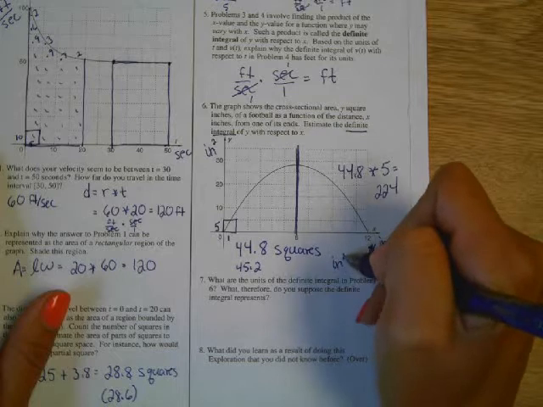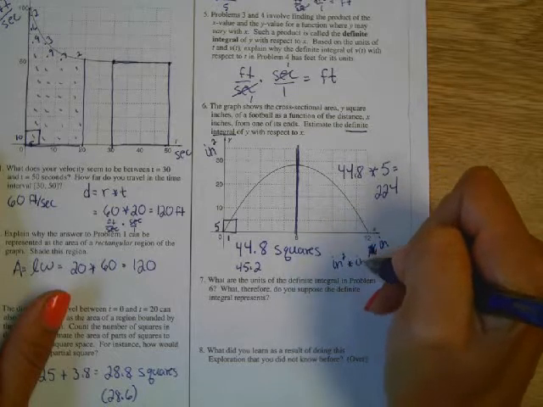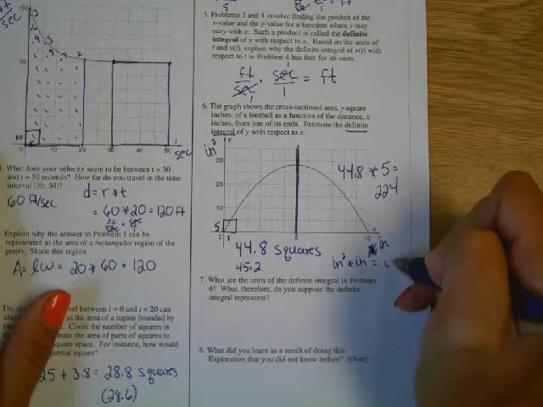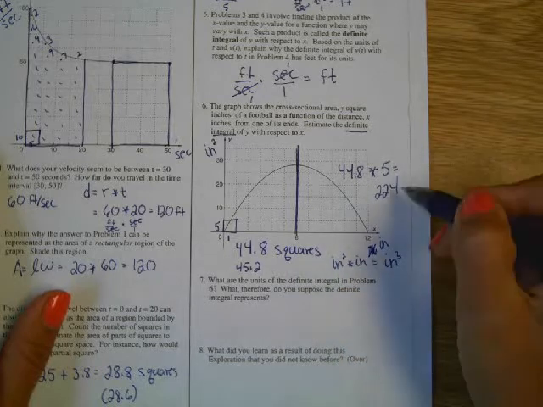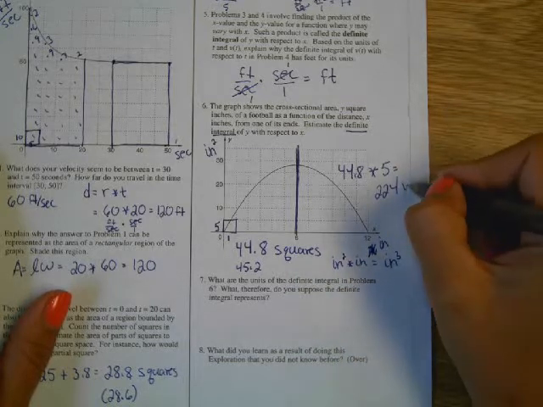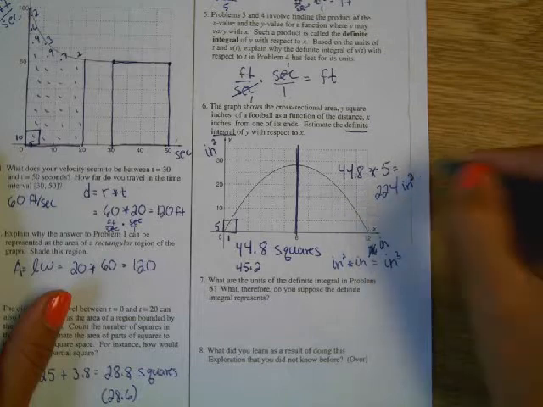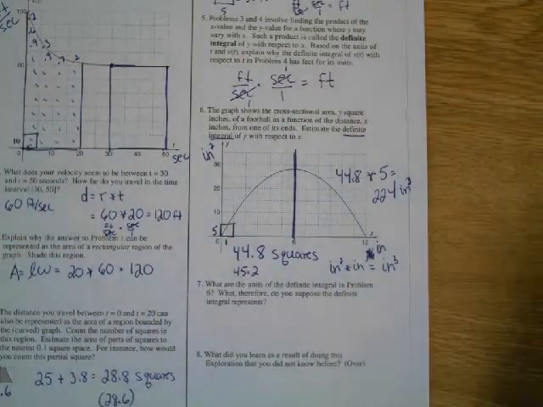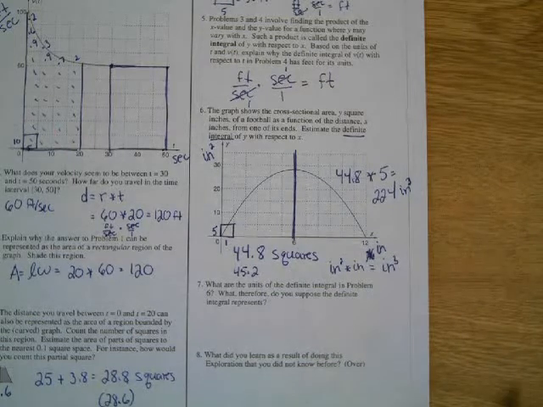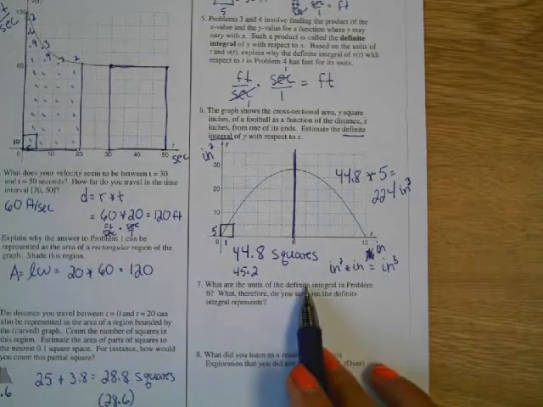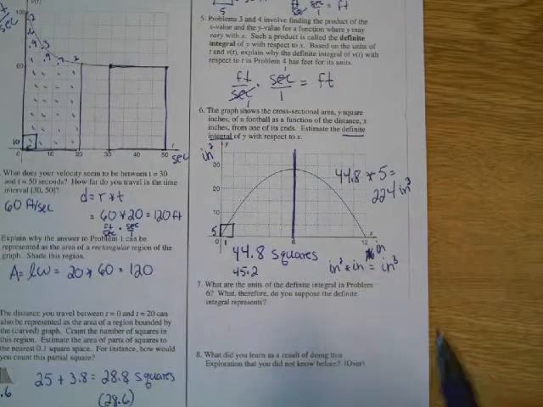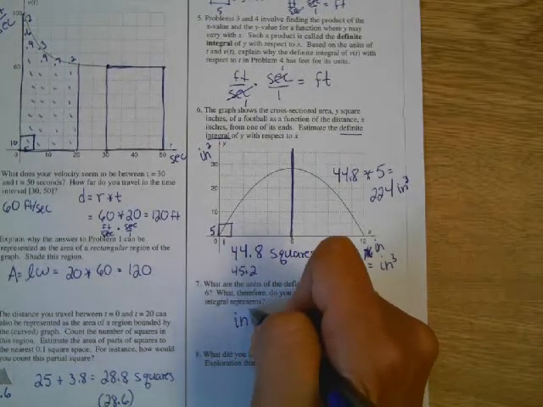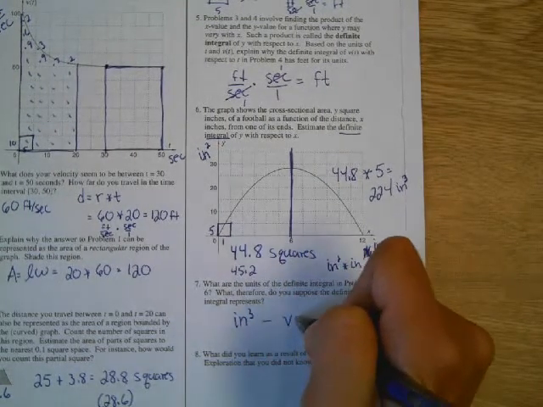So inches squared multiplied by inches, there's no fractions here, nothing cancels, I get inches cubed. So it's giving me the volume. How much volume a football has as I move through from the end of it to the other end of it. Okay, what are the units of the definite integral? Inches cubed. And he's hoping that you remember that to be volume.